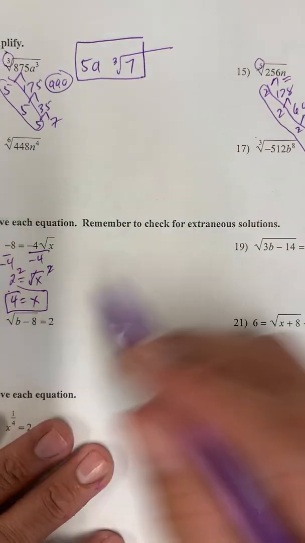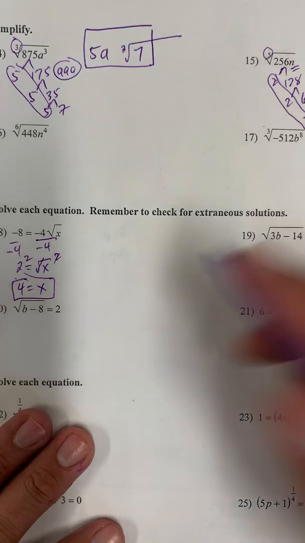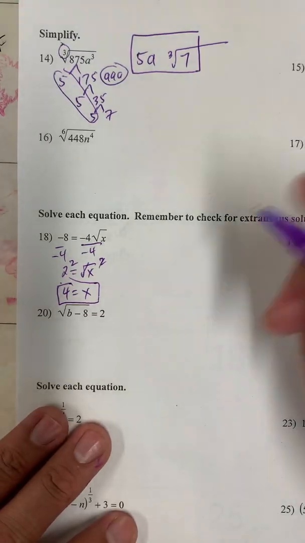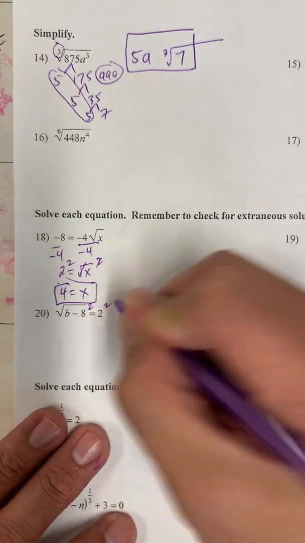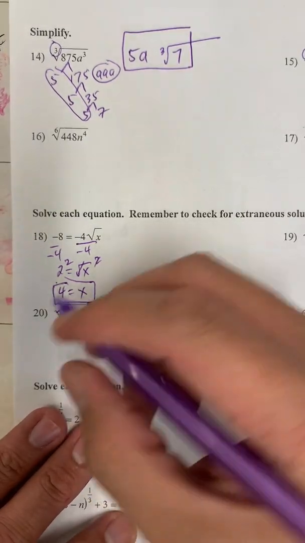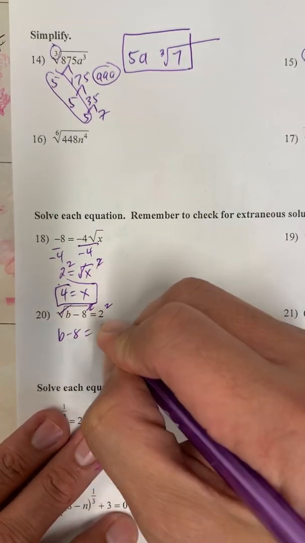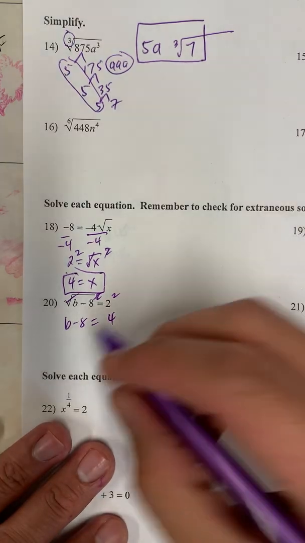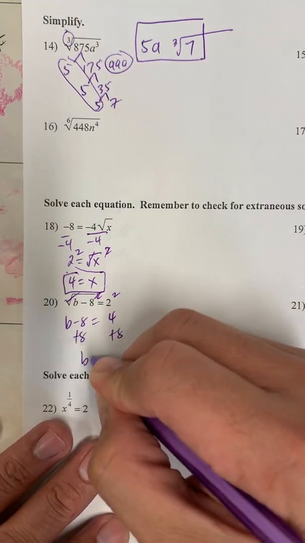And then number 20, square root of b minus 8 equals 2. For me to get rid of the square root, I have to square this and square this. This cancels out. B minus 8 is equal to 4, because 2 times 2 is 4. Add 8 here. B is equal to 12.